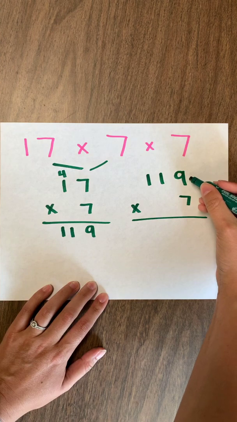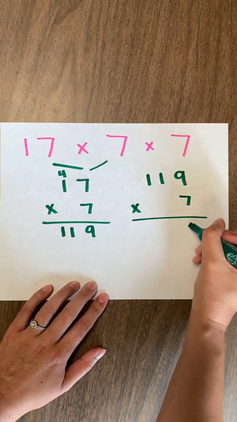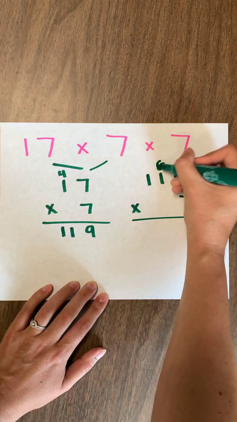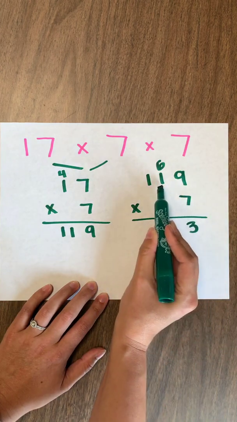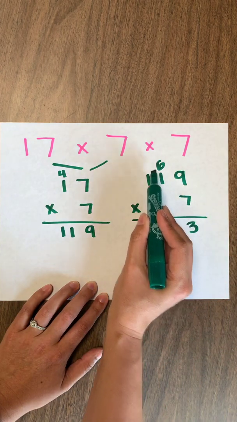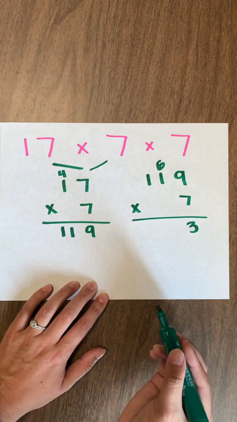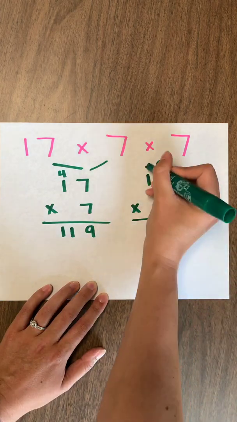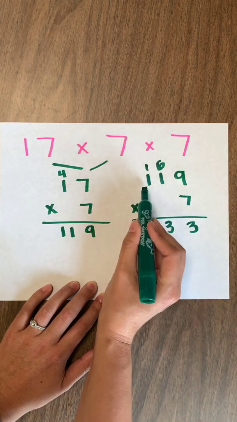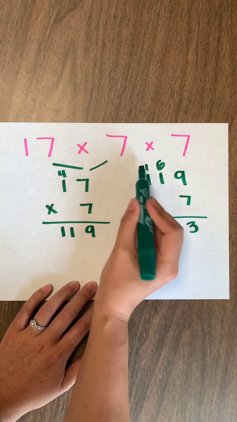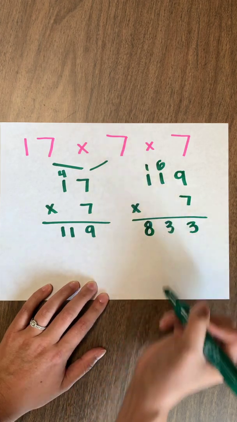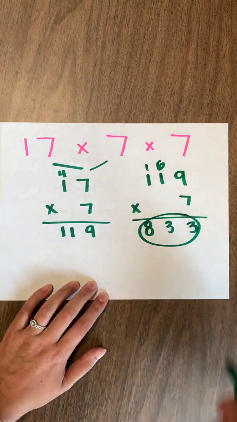7 times 9 is 63. So we write the 3, regroup the 6. 7 times 1 is 7, plus 6 more would be 13. So we write the 3, regroup the 1. 7 times 1 is 7, plus 1 more is 8. So we end up with 833.